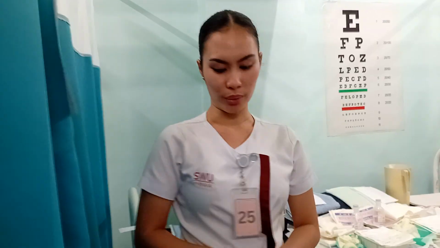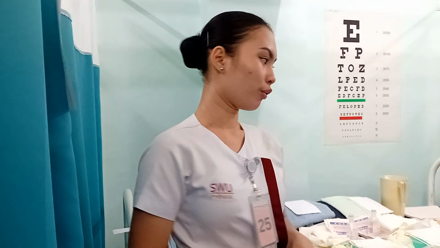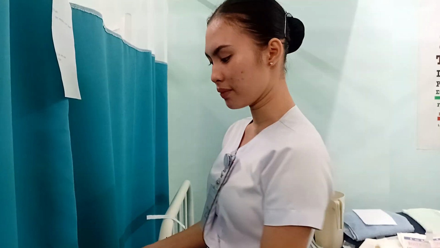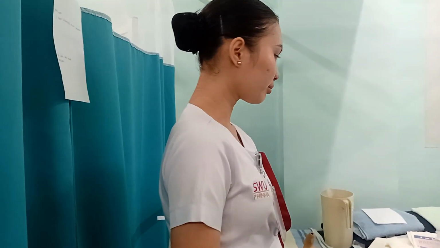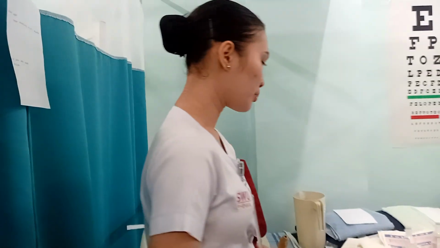Assuming you already wear the gloves, what's the purpose of wearing the gloves? We are going to perform perineal washing. Assuming you're done with cleaning the perineal area, what will you do with your gloves? After, we are going to remove our gloves. And then we're going to open the catheter package.